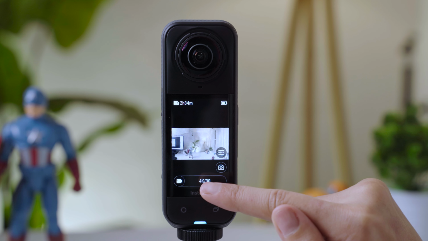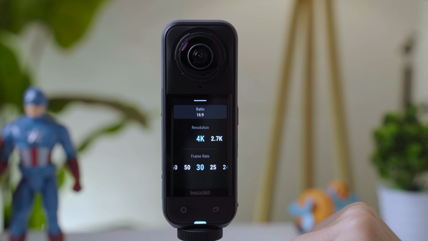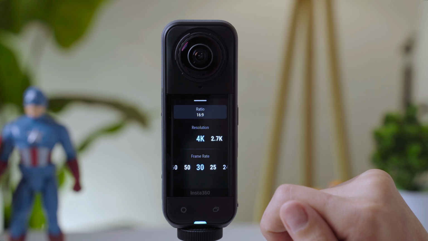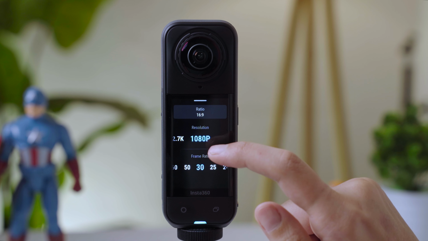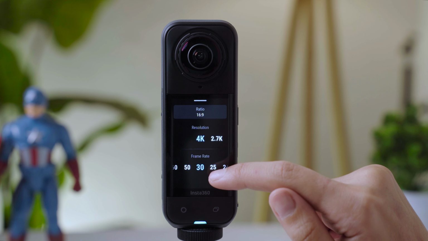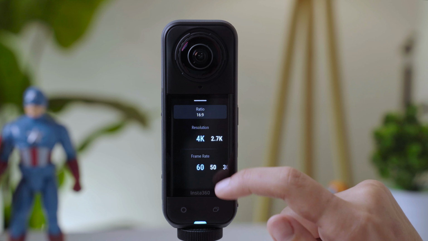Then you can change the resolution and FPS as well. So let's tap on it. Now over here you can see the resolution has been set to 4K. You can change according to your choice. Similarly, you can also choose the frame rate according to your choice.